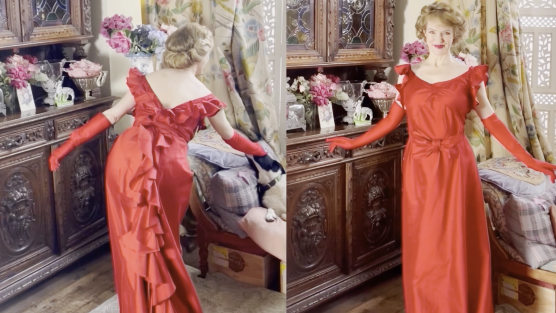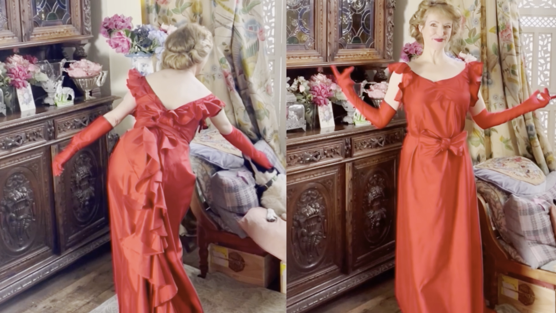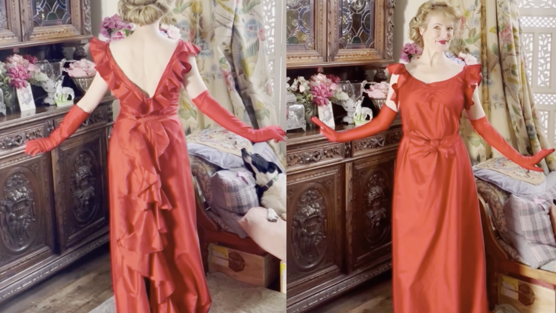And these styles often had deep necklines or were cut down to a deep V at the back, like the dress that I made, and had sweeping skirts. And moving into the late 1930s, we see the charming tea dress.